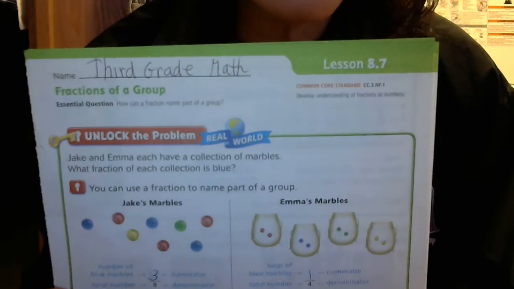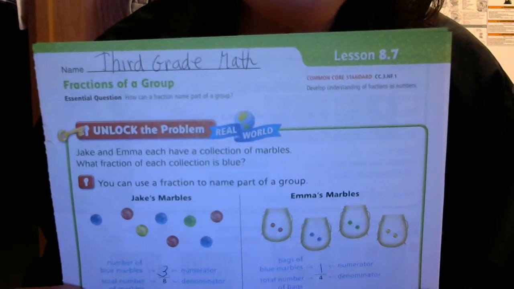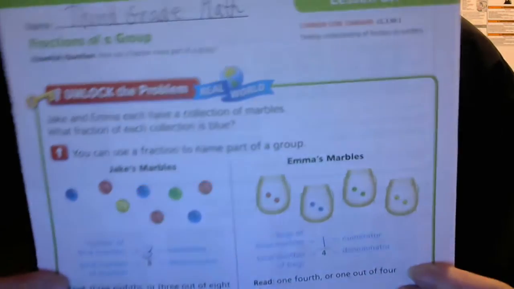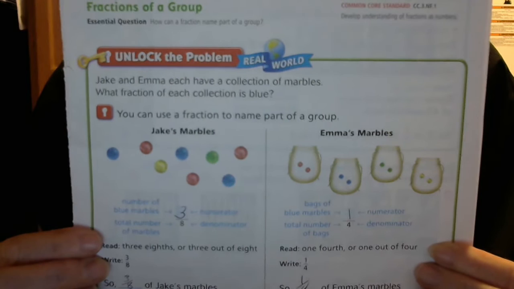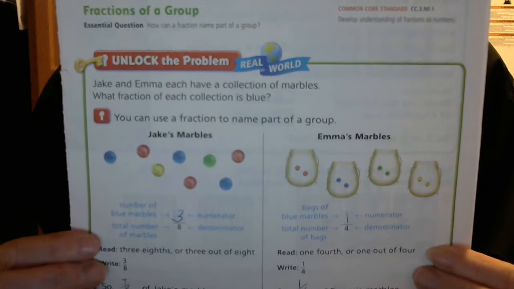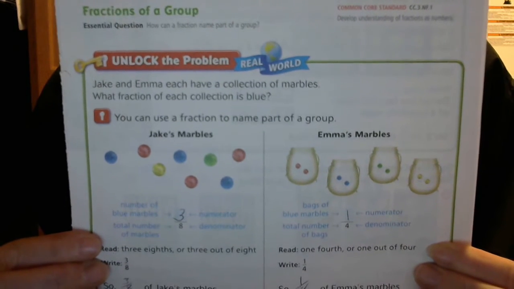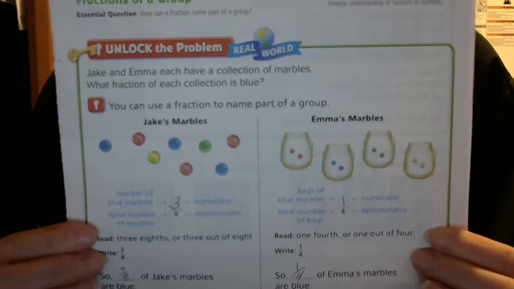Hello, third grade. Today, our question is, how can a fraction name part of a group? Well, Jake and Emma each have a collection of marbles. What fraction of each collection is blue? You can make a fraction to name part of a group.